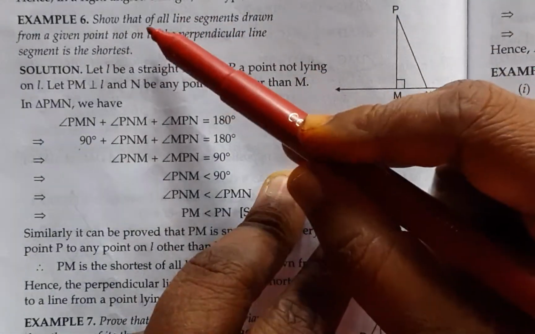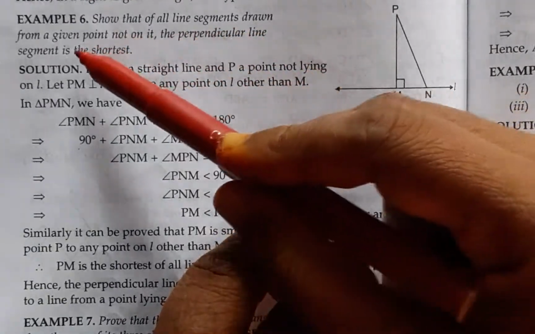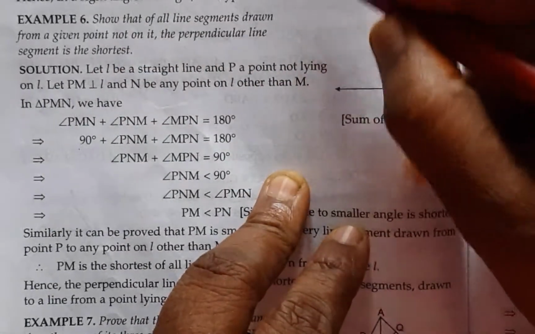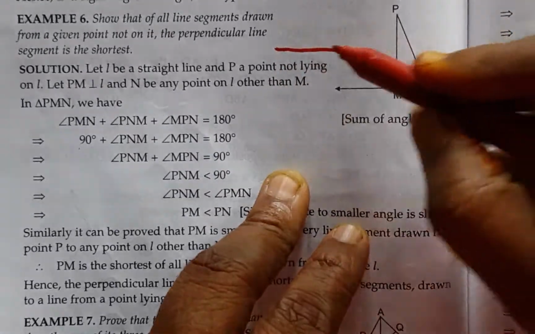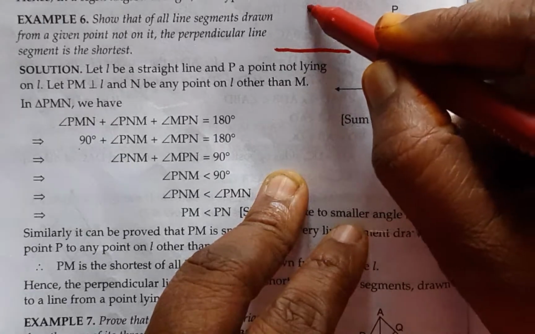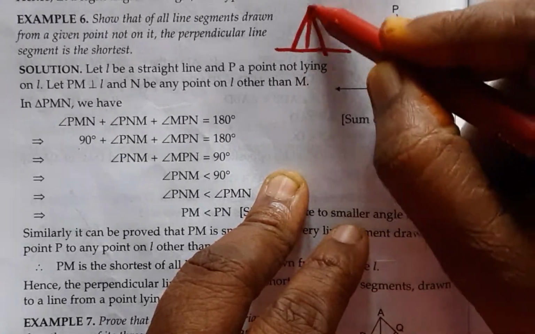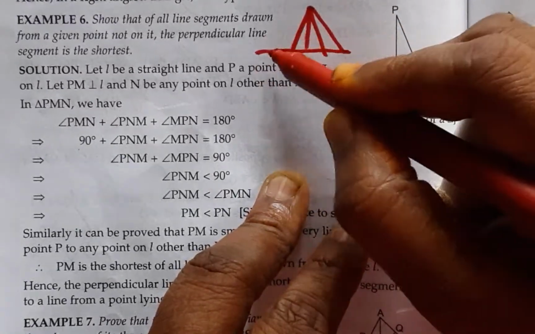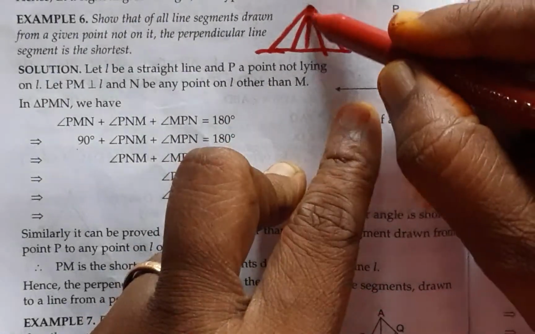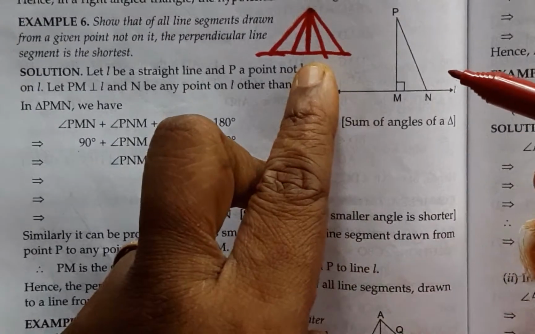The next example: show that of all the line segments drawn from a given point not on a line, the perpendicular line segment is the shortest. As you know, from a given point to a line there can be many line segments. I can draw many line segments like this, okay, but the line segment which is perpendicular is the shortest. We have to prove this.